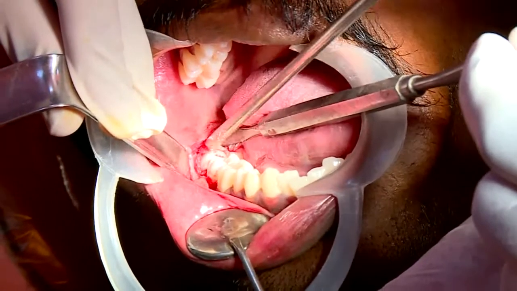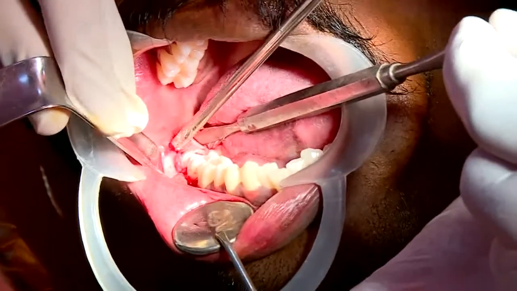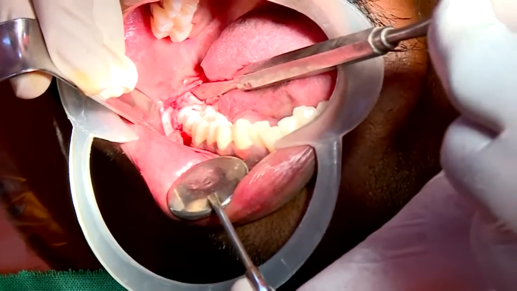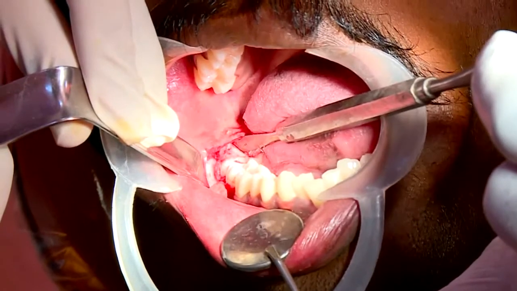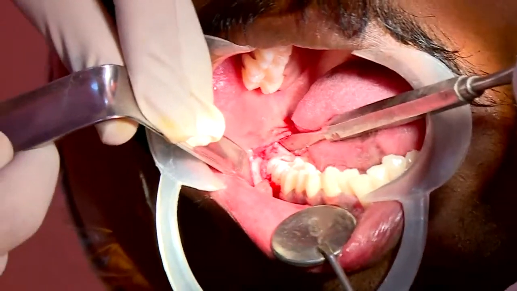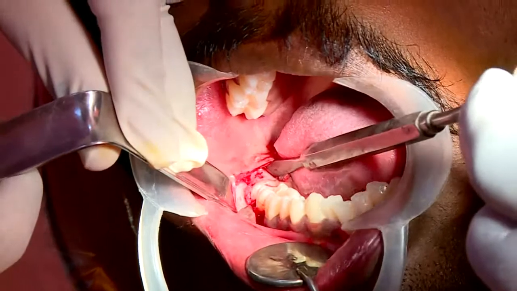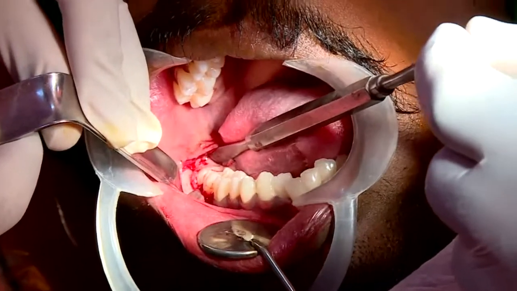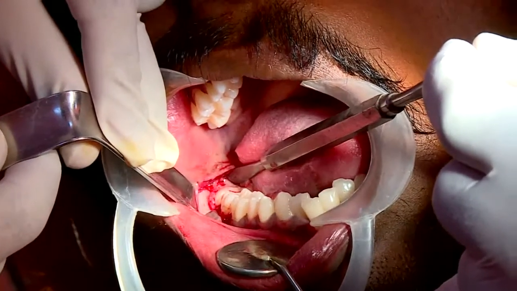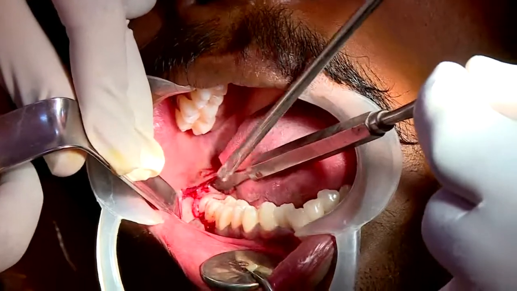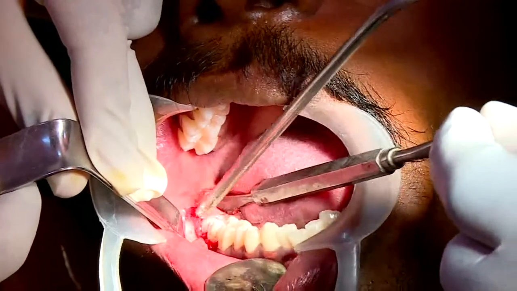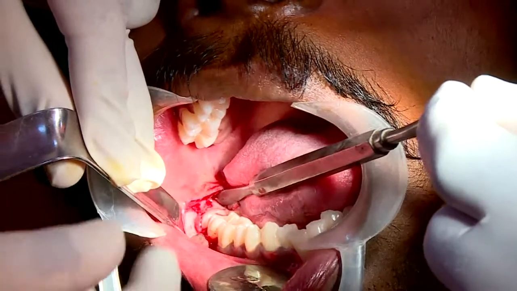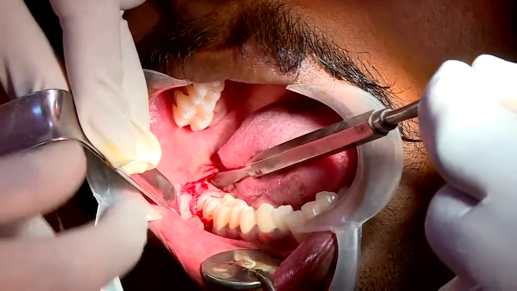The mucoperiosteal flap is elevated. The purpose of the mucoperiosteal flap is to expose the bone for better access for tooth sectioning, as I explained. Now the impacted tooth is exposed. The exposure should be on the buccal side and on the distal side, because we need to cut the bone both on the buccal side and on the distal side. On the lingual side, the bone guttering should not be done.